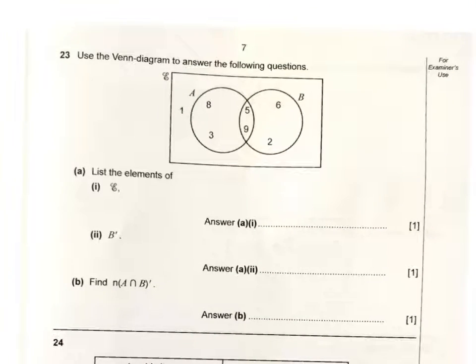Okay, so I have used the Venn diagram to answer the following questions. A, we want to list the elements of E. Now what is E? It is the universal set. That means everything in this universal set. E is whatever is in this rectangle. Okay, so I'll start with the smaller one. So I'll say E is 1, 2, 3, 5, 6, 8, and 9. Then you close. You write it as a set. It's the elements you are listing.